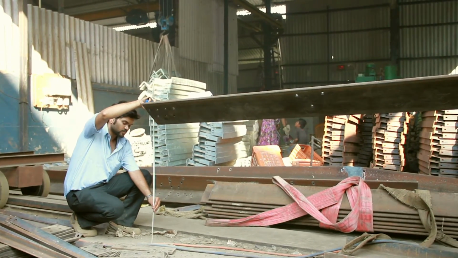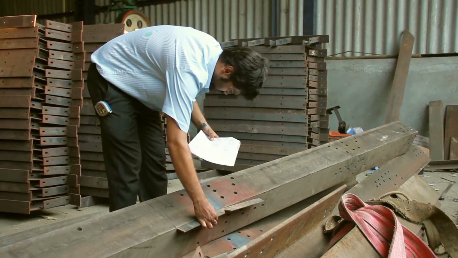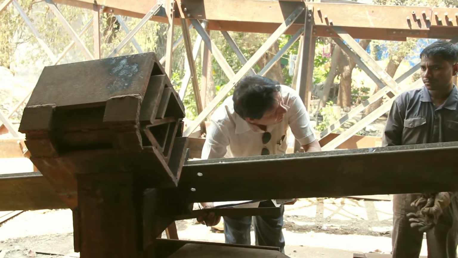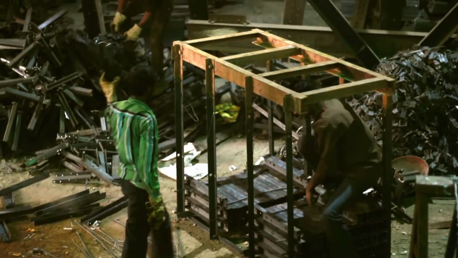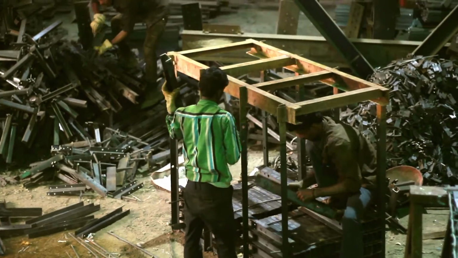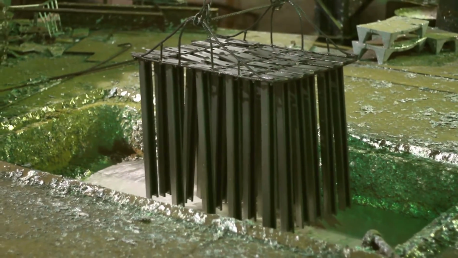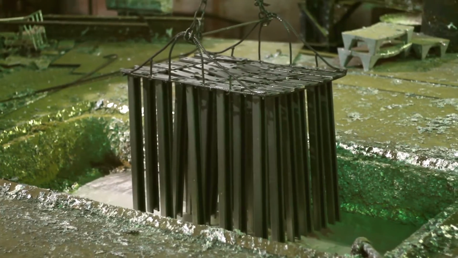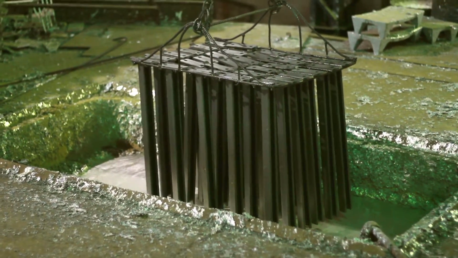If the angle is tapered or not in a perfect right angle, the product is considered faulty and is discarded from the delivery lot. The fabricated parts are further sent for galvanization. However, we at Yo Fasteners and Engineering galvanize only those parts that are less than 2 meters in size.